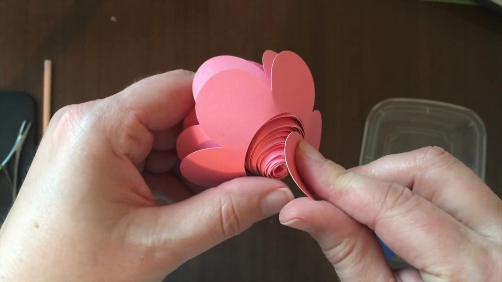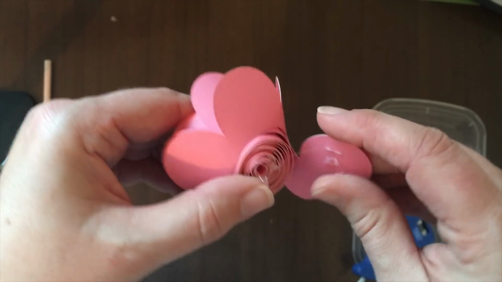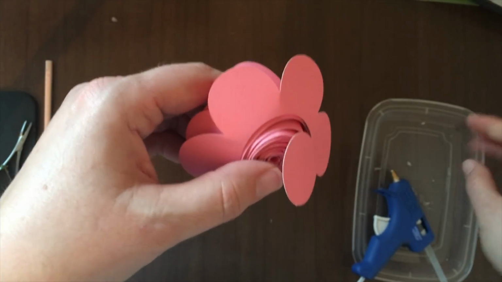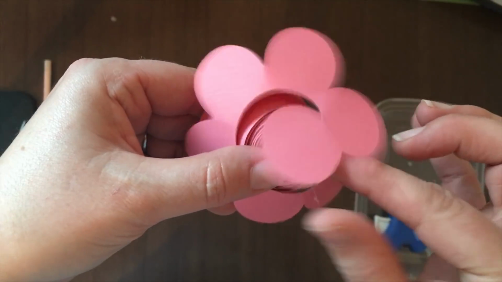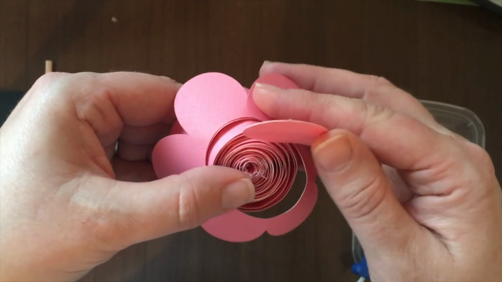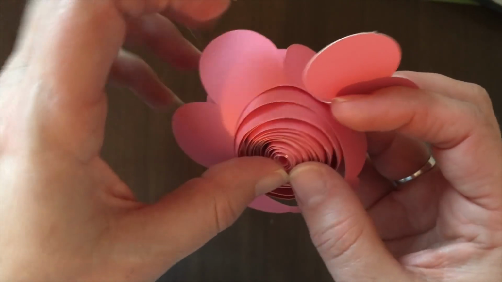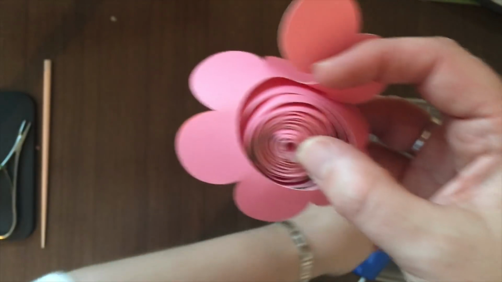Oh, we're sticking to the bottom. We're not ready for that yet. It just rolls off. God, hot glue guns have been around for so long. It's crazy. You'd think we'd be using lasers or something now.